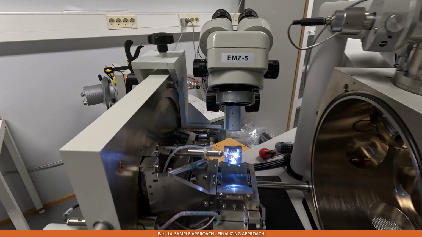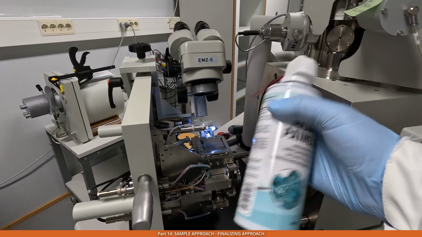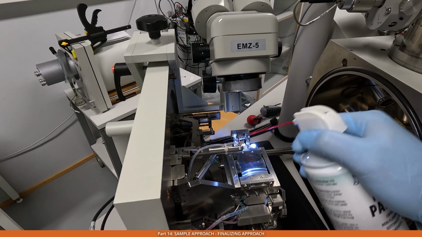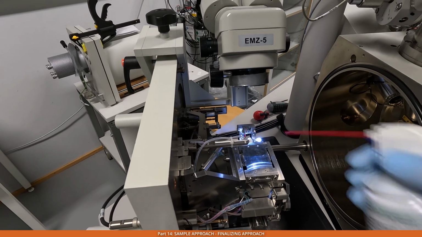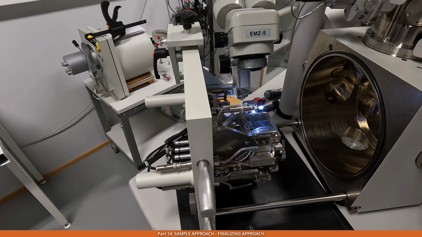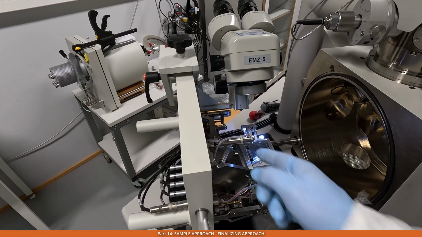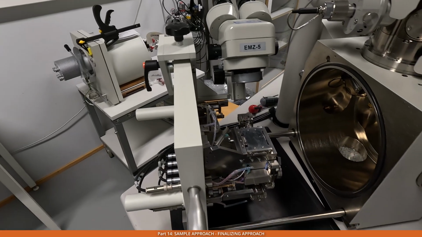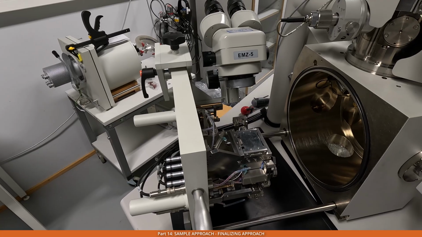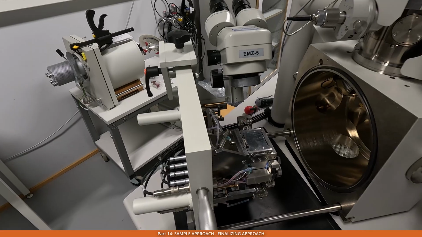There are some sections on the knife and it's better to remove them. I typically use the compressed air flux to gently blow them away from the knife edge. Other additional procedures could be done to remove extra sections that cannot be removed using this blower. But usually this is enough for me for most of the cases. But it's possible to use a brush, or maybe some styrofoam, some kind of this material.